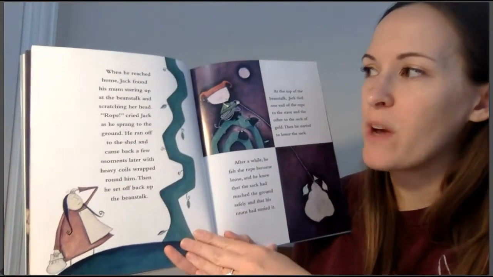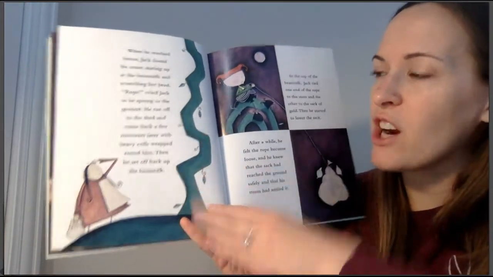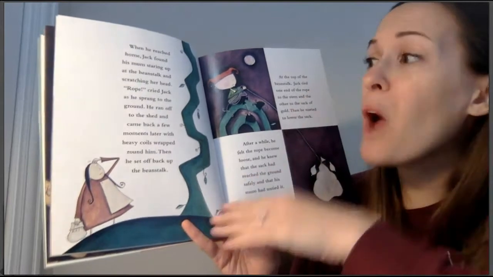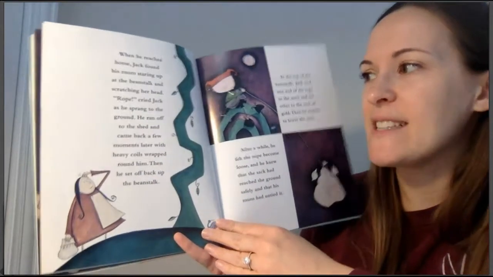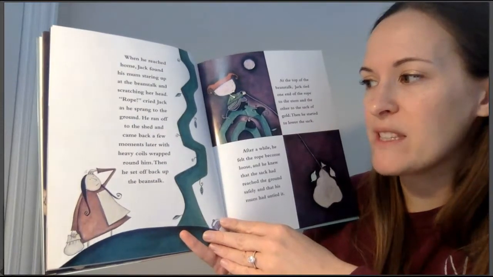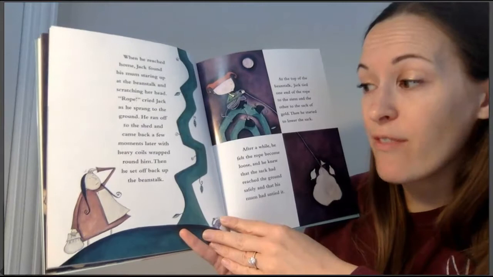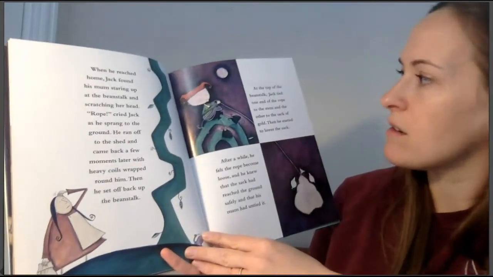When he reached home, Jack found his mom staring up at the beanstalk and scratching her head. "Rope!" cried Jack as he sprang to the ground. He ran off to the shed and came back a few moments later with heavy coils wrapped around him. Then he set off back up the beanstalk.